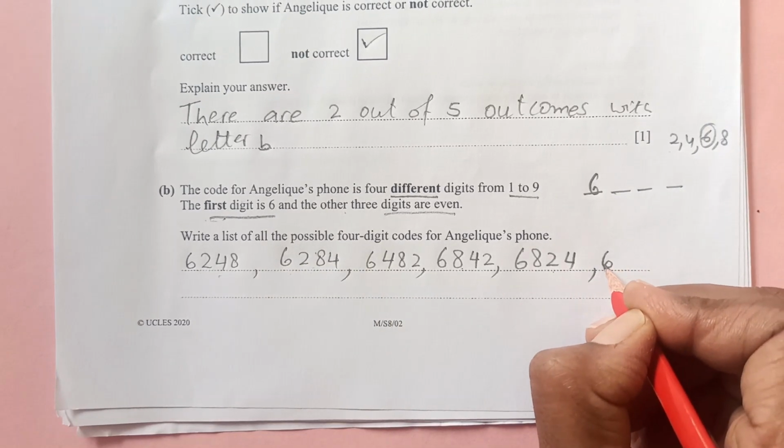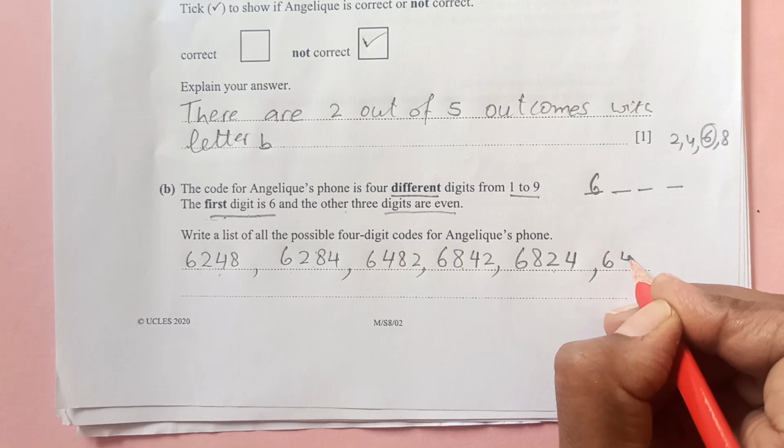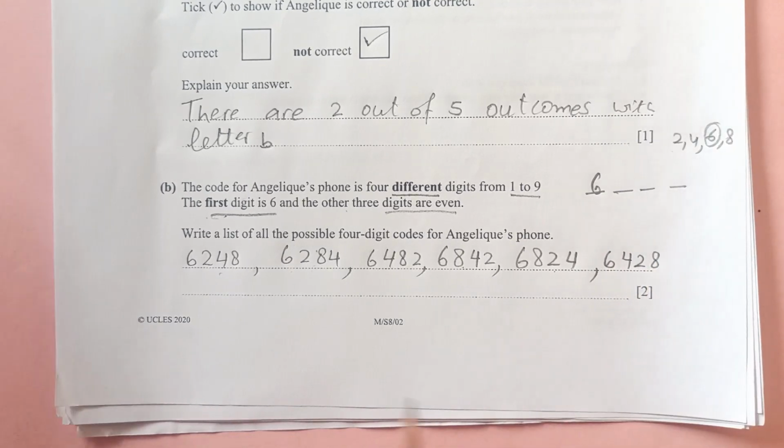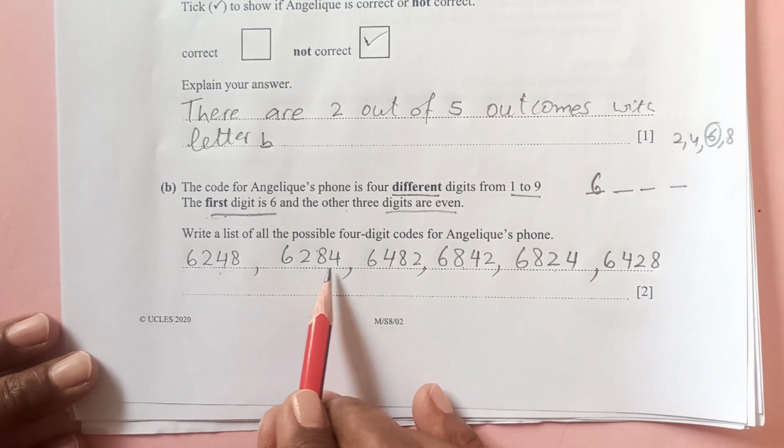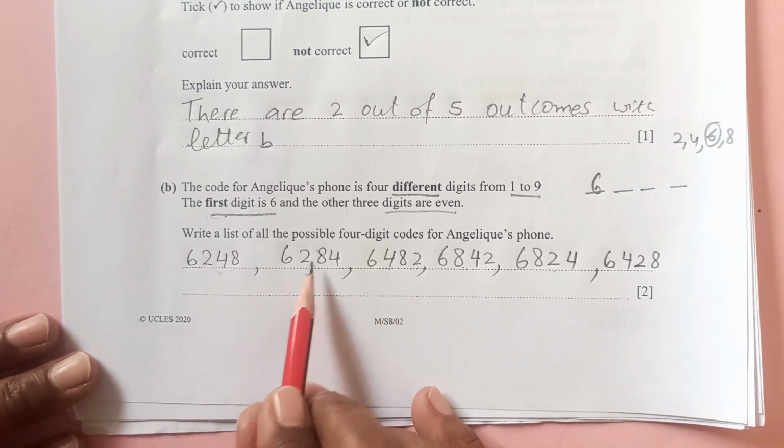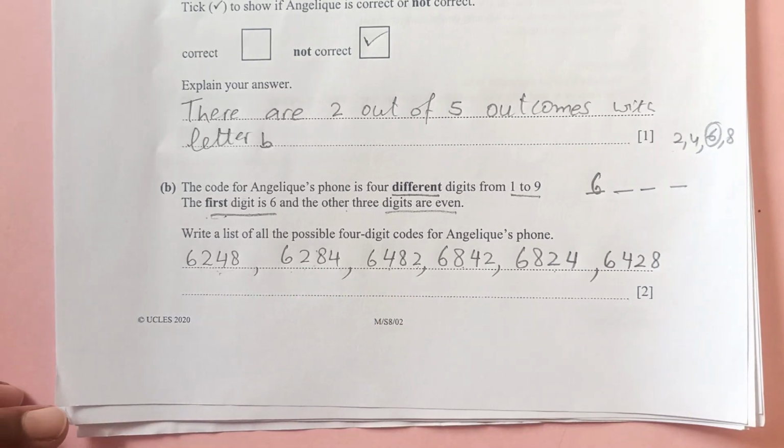It can also be 6428. Right, you're just rearranging 248, 284, 482 because the first digit 6 remains the same.